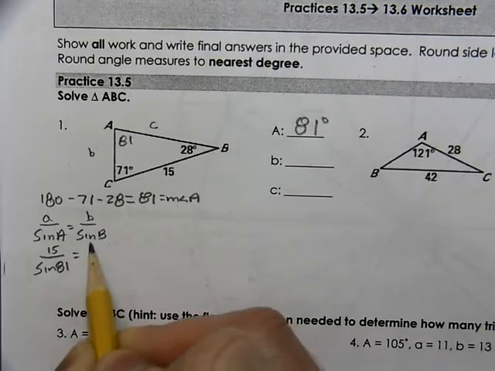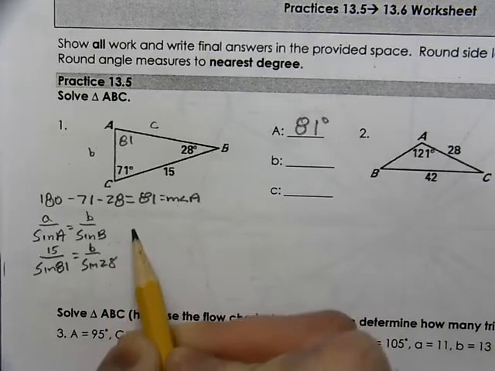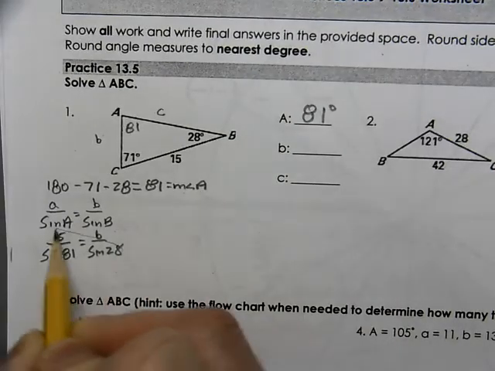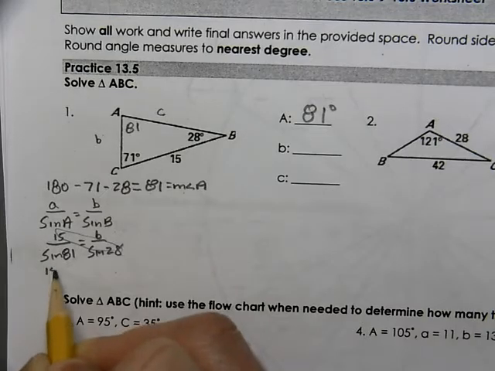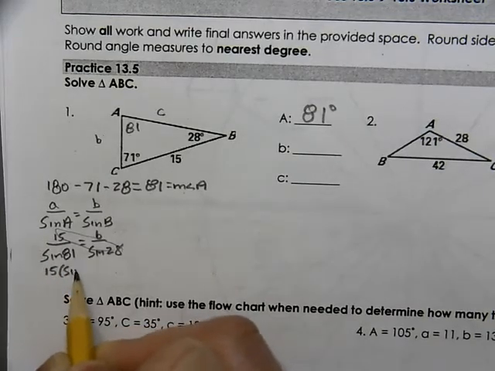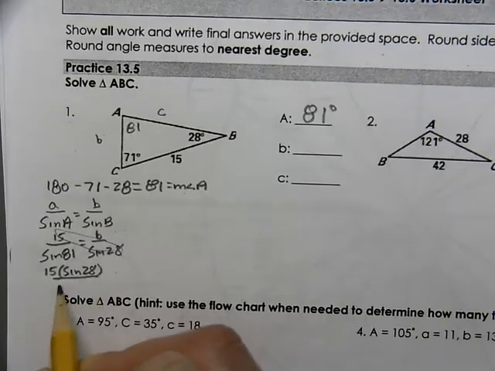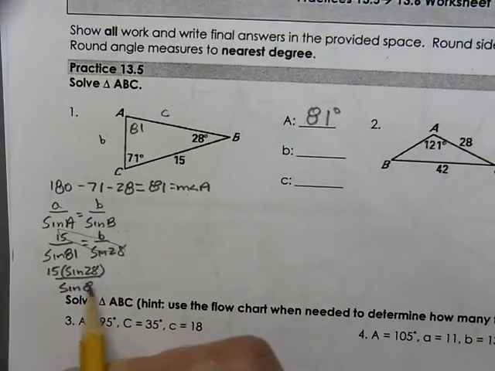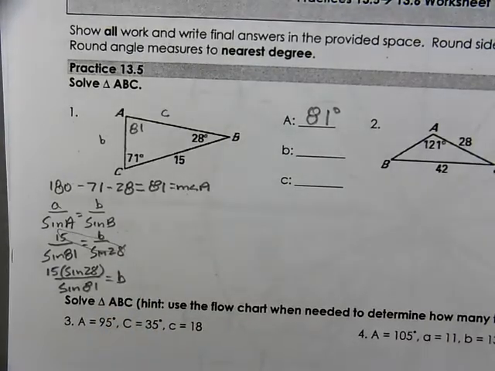That equals B over the sine of 28. So we'll cross multiply and get 15 times the sine of 28 over the sine of 81. That's what B equals. So B is going to come out to be 7.13.